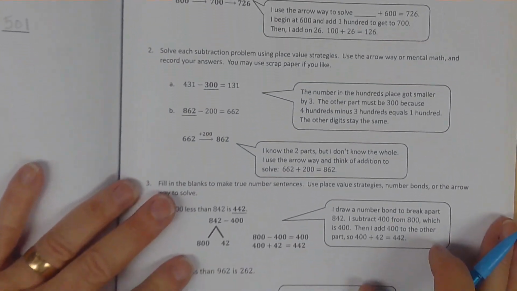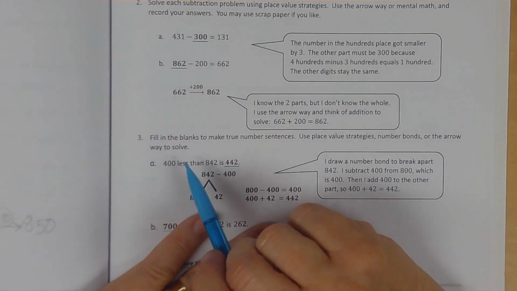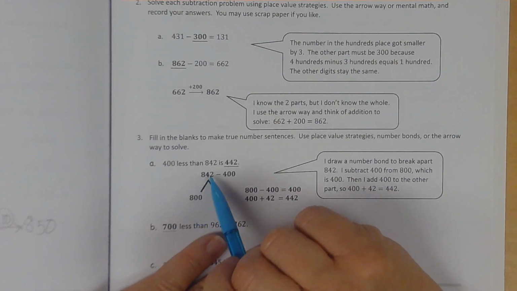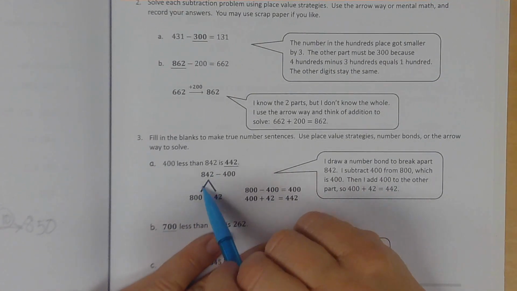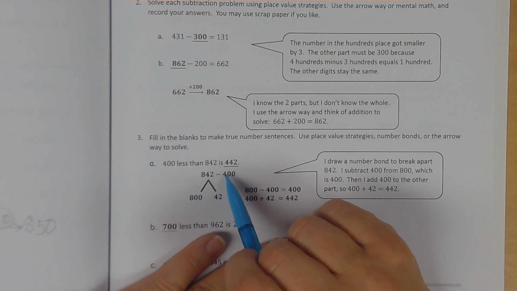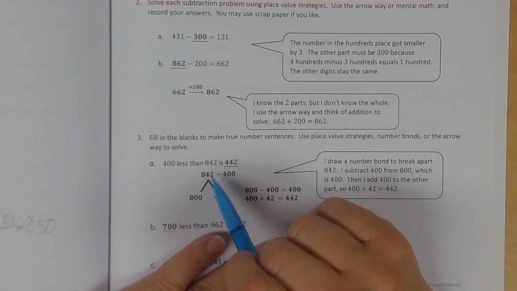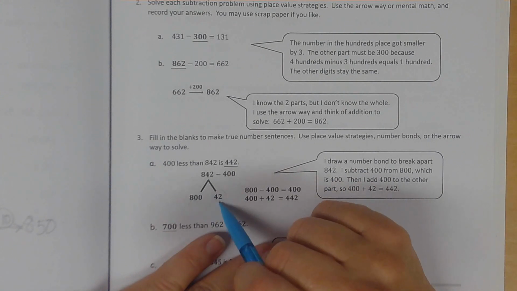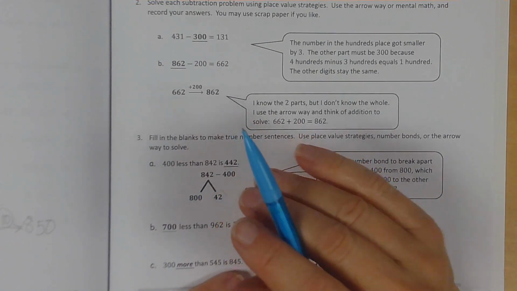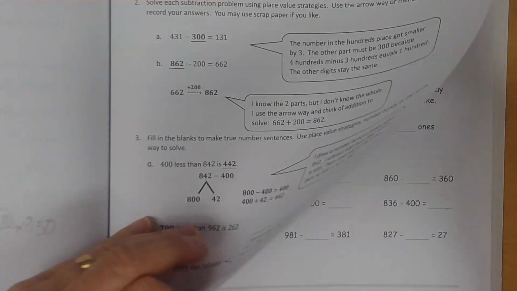Or we can use number bond. So we can decompose, isolate the hundreds so that we can subtract hundreds or add hundreds and then put the other part back in. So those are the two strategies we're going to be using today.